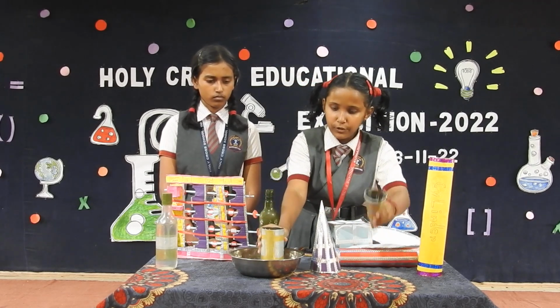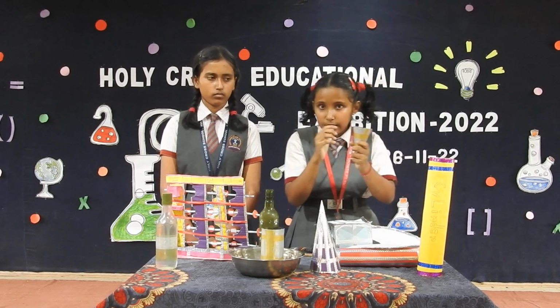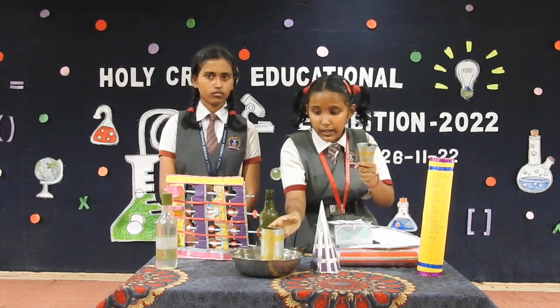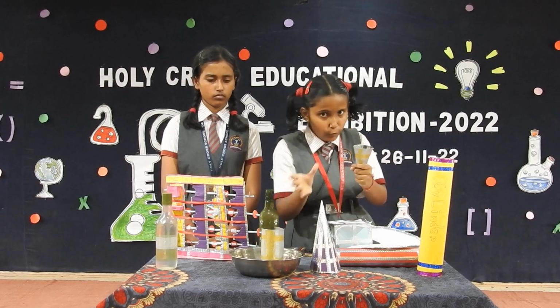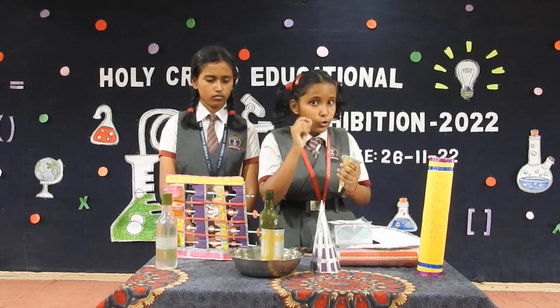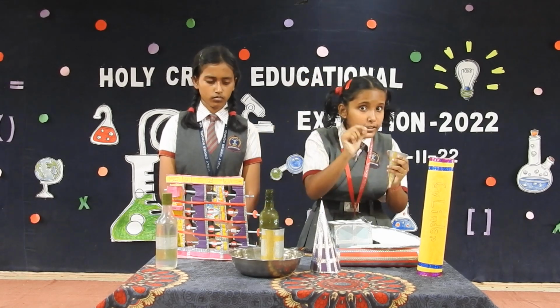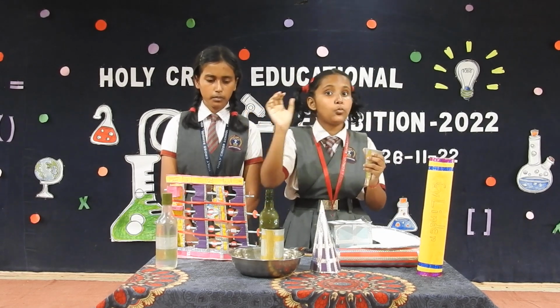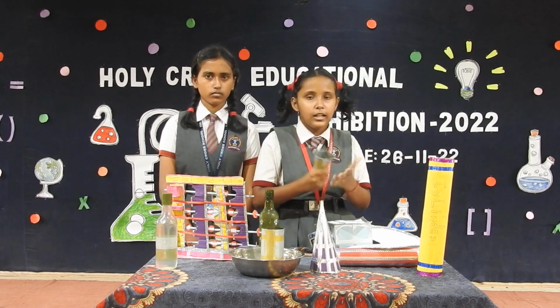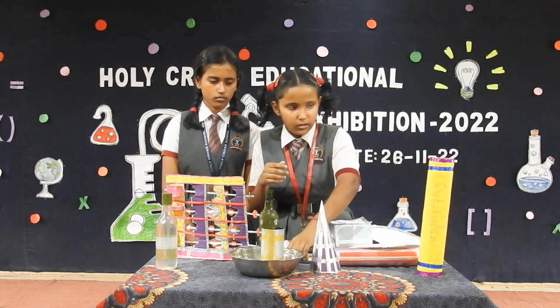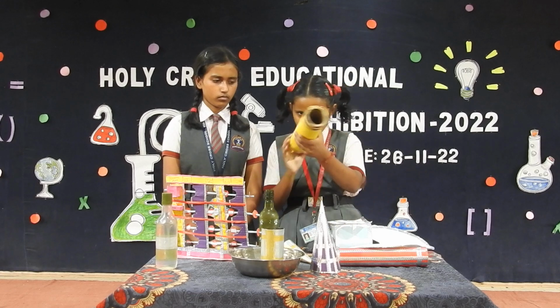That means 3 into the volume of cone is equal to what? Pi r square h, the volume of the cylinder. So 3 into the volume of cone is pi r square h. That means the volume of cone is equal to pi r square h by 3. That is 1/3 of the volume of the cylinder. So it is proved.